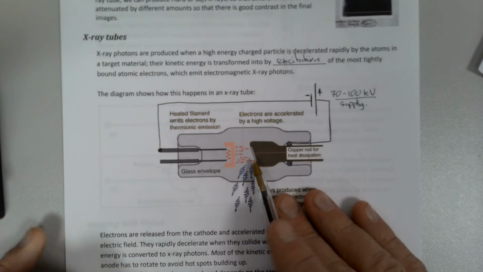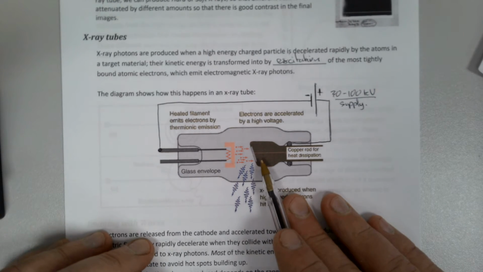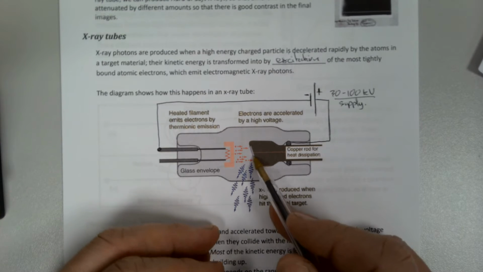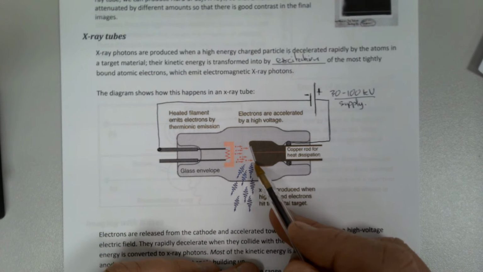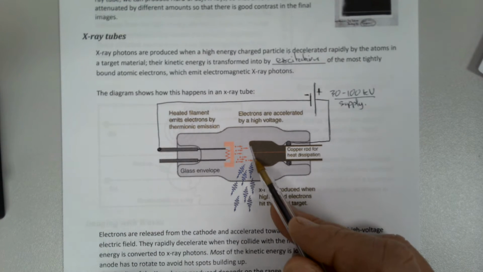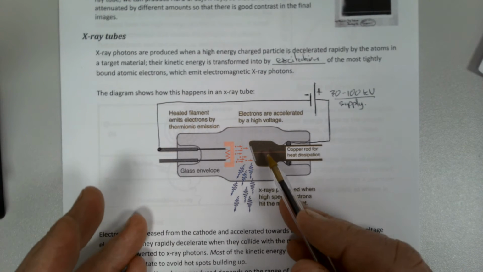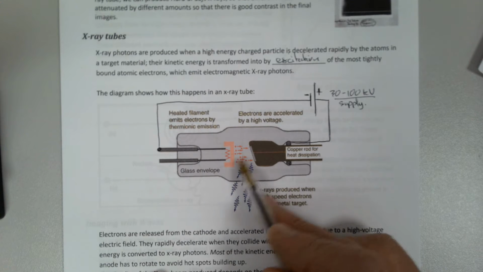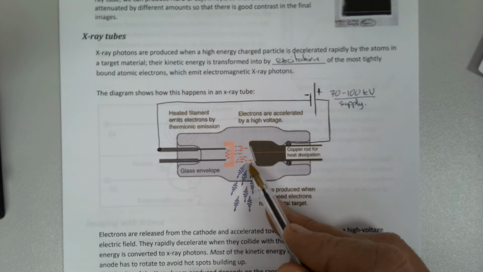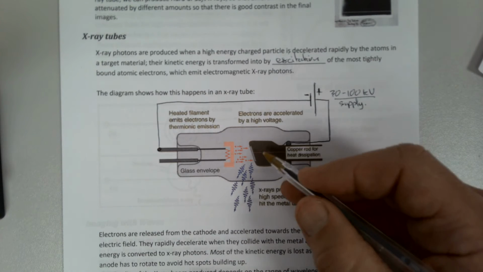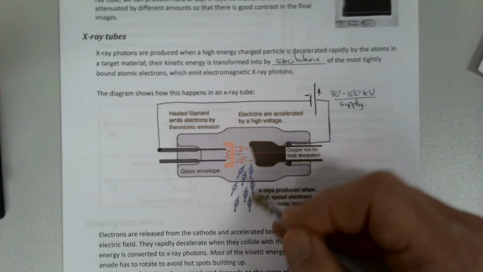When it hits the target material, when it hits the anode, then we excite the electrons within the atomic structure, i.e. within their orbits, and as they jump up and then de-excite, so they don't escape. We're not emitting electrons from here, we're just exciting the electrons, they fall back down within the atoms, and each fall will give out a photon.